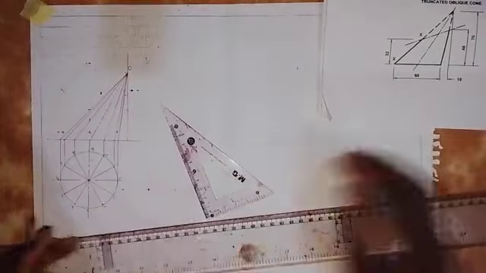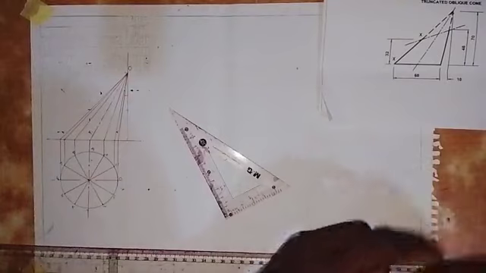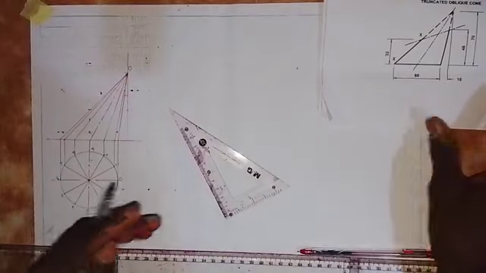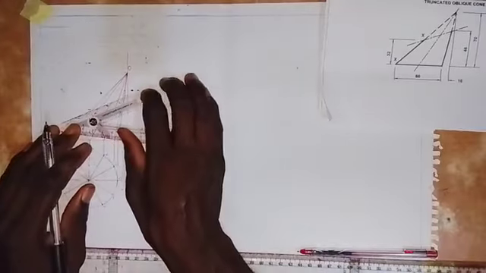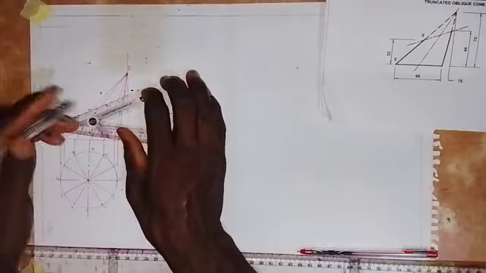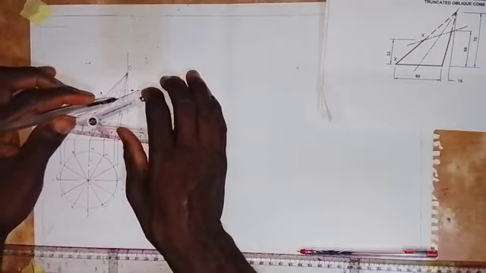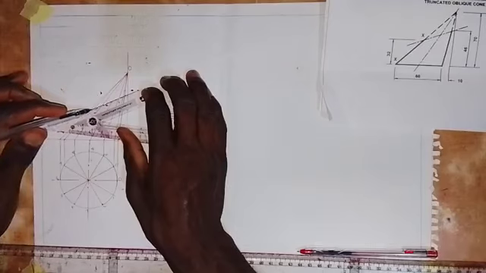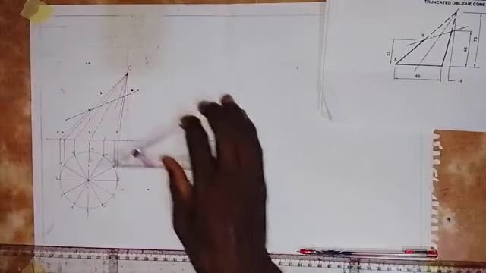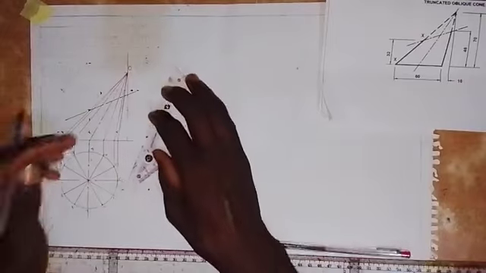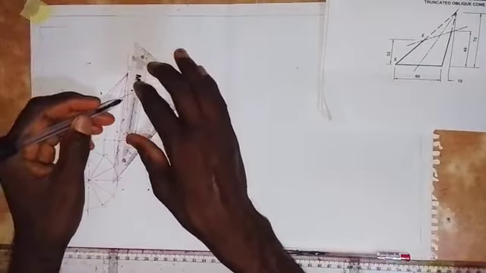So what we have to do now is to produce the cutting plane. So we draw the cutting plane like this. The cutting plane goes like this. Okay, so this is the cutting plane. What we have to do now, this is cut off. So we now have this part.